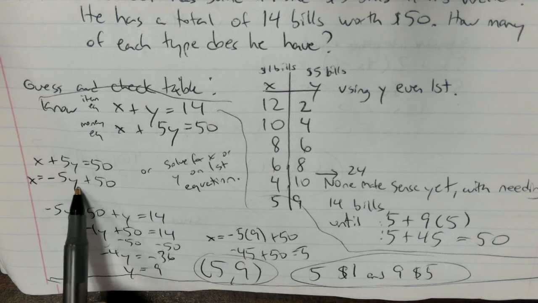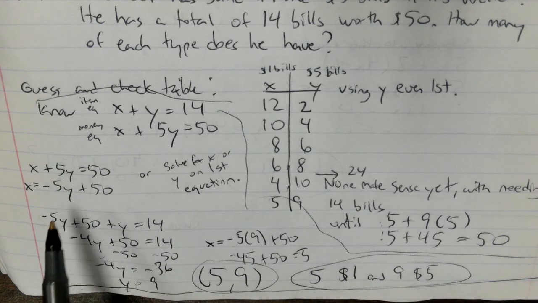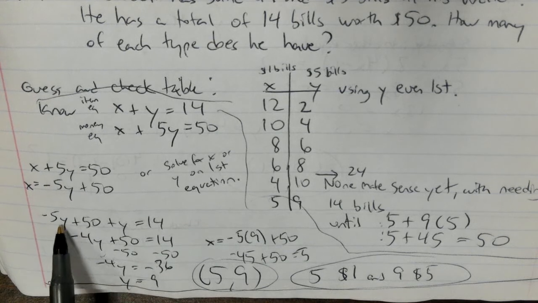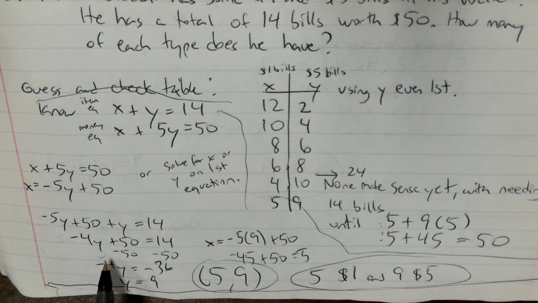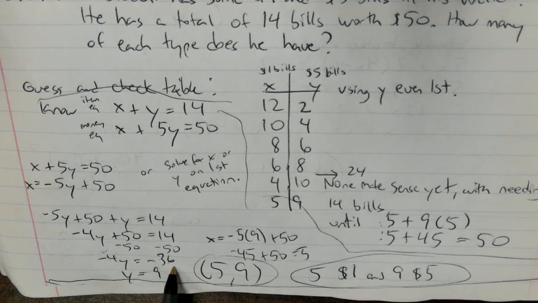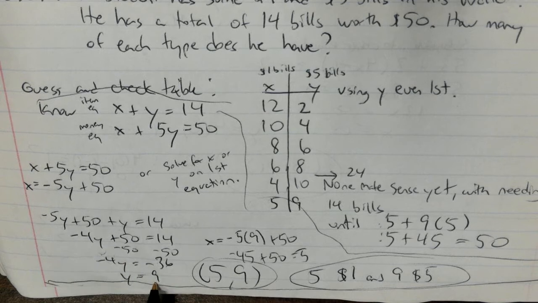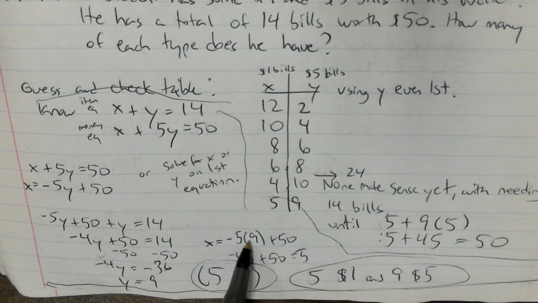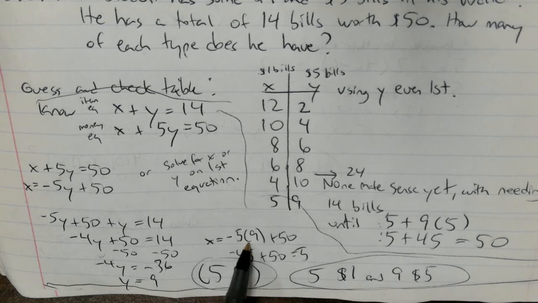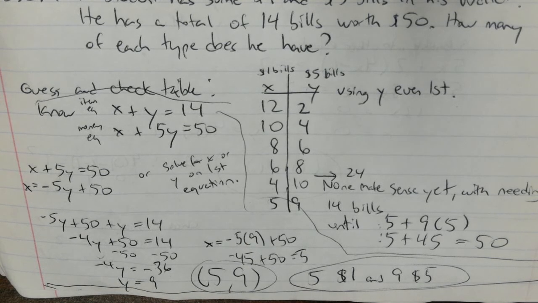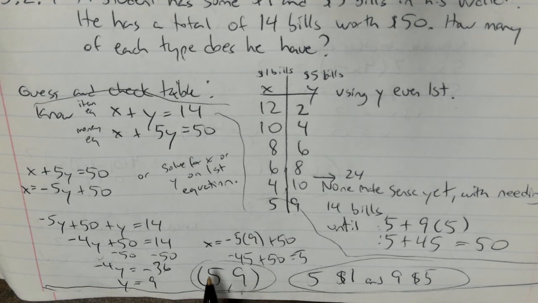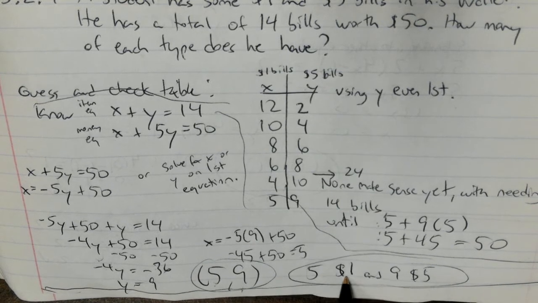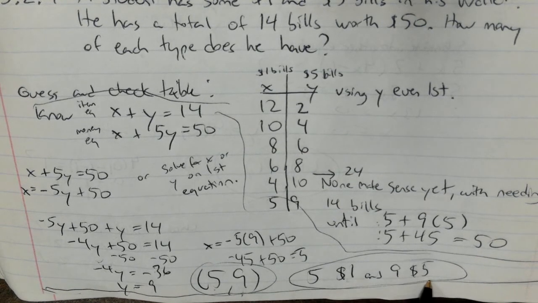So when I did negative 5y plus 50 and plugged that in to this equation, negative 5y plus 50 plus y equal 14, then negative 5y plus y is negative 4y, and then subtract 50 from both sides, get negative 36. Divide by negative 4 gives you 9. And then plug the 9 in, so negative 5 times 9 plus 50 ends up getting you 5. So 5 comma 9. Same as what I got in the table. So what this represents is there are 5 $1 bills and 9 $5 bills.